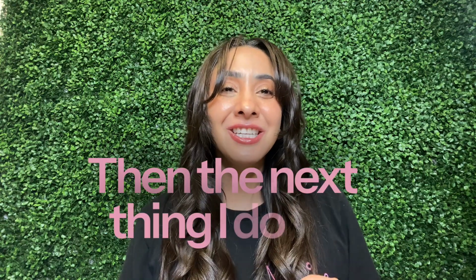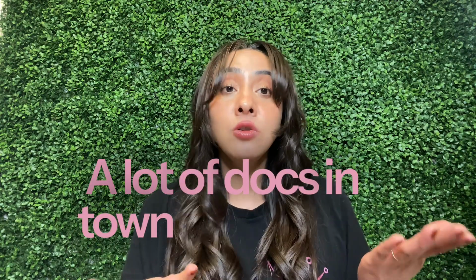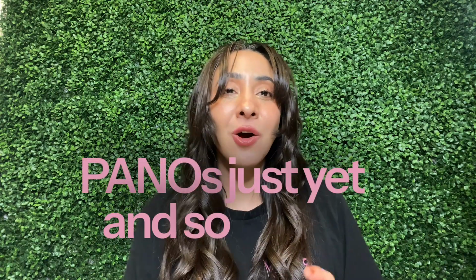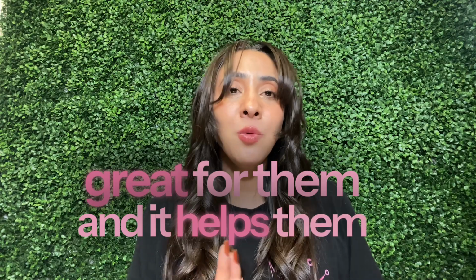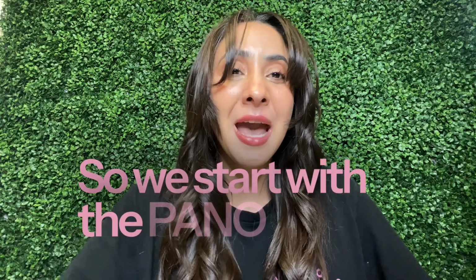Then the next thing I do is I generate a PANO. I share this PANO with my referrals. A lot of docs in town don't have PANOs just yet, and so this is great for them, and it helps them with insurance claims and just having that overview versus an FMX. So we start with the PANO next.